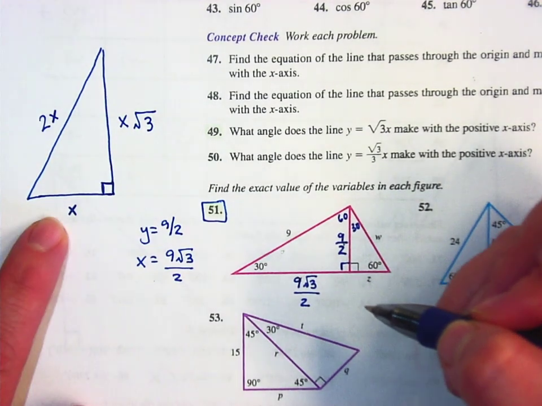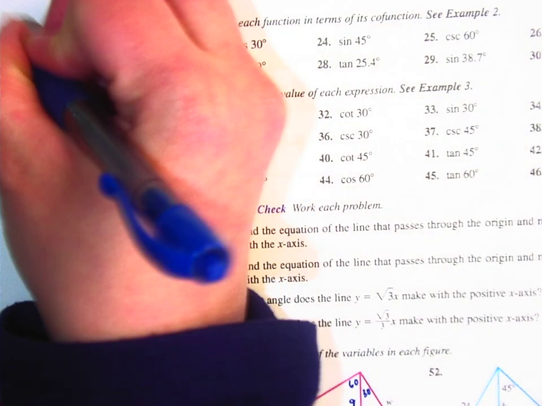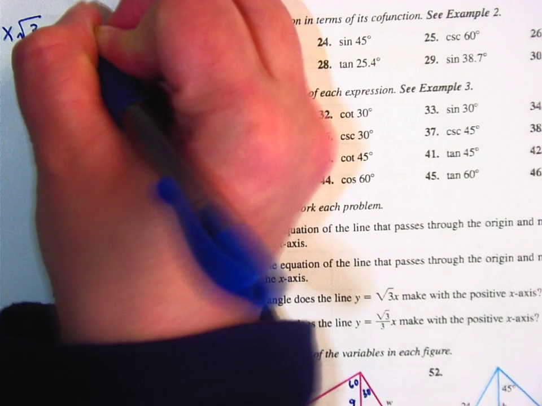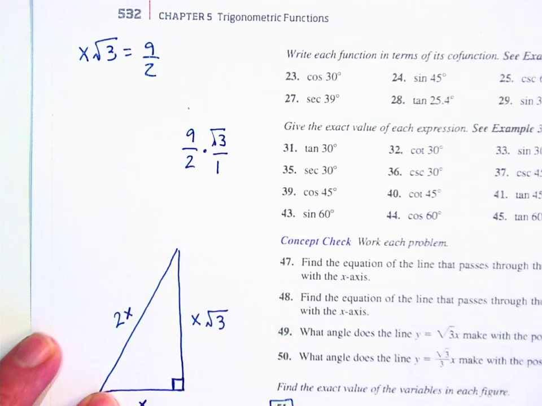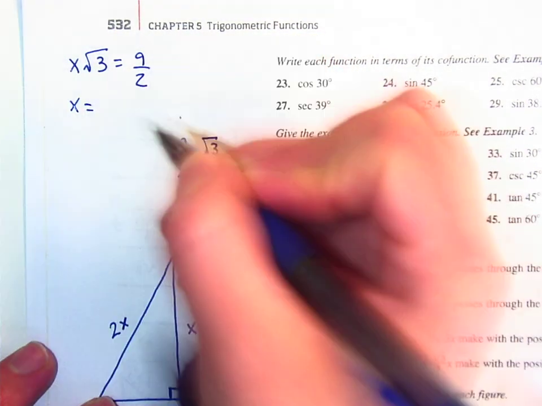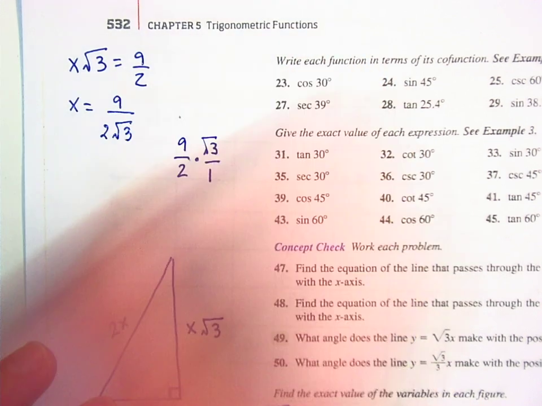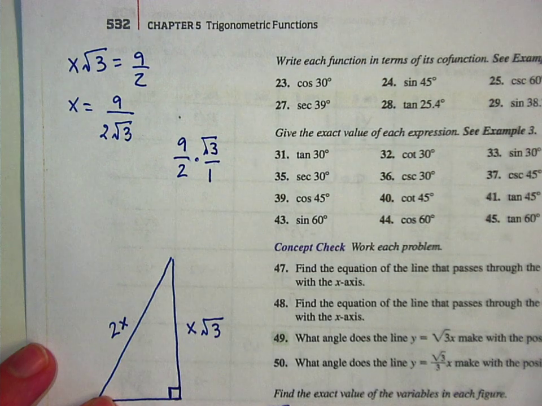That's the x. Right? So I'm going to set up a little algebra problem up here. I'm going to write x times the square root of 3 equals 9 over 2. How do I get x by itself? Divide by the square root of 3. So that's x equals 9 over 2 times the square root of 3. But I can't have a square root of 3 on the bottom, right? So what do I do?